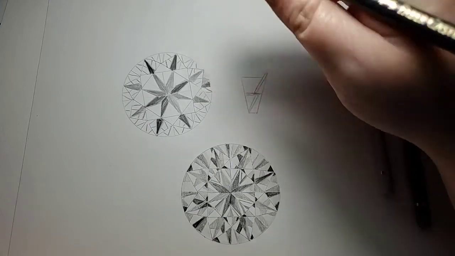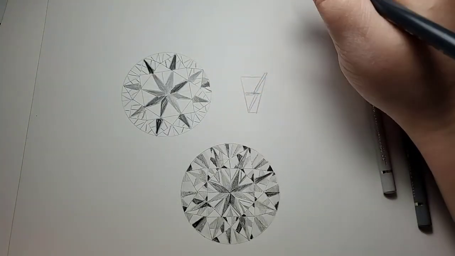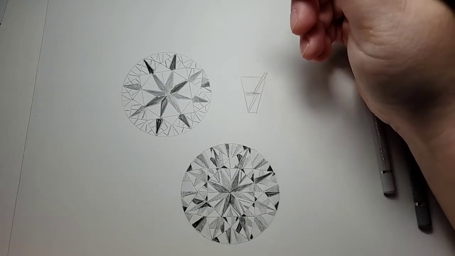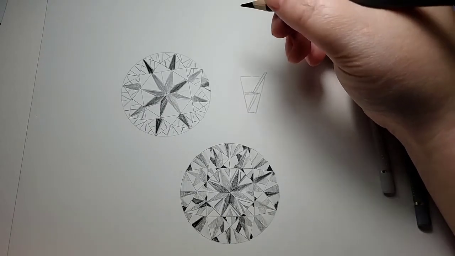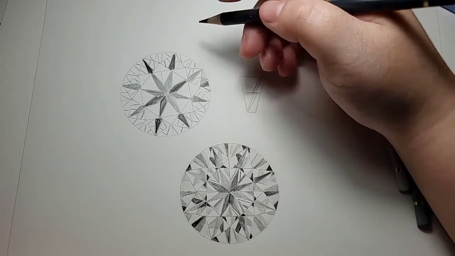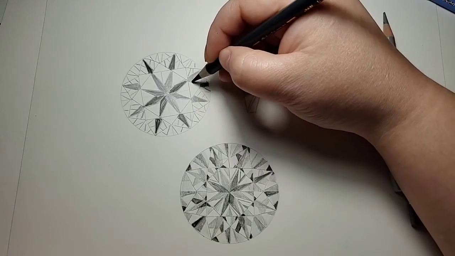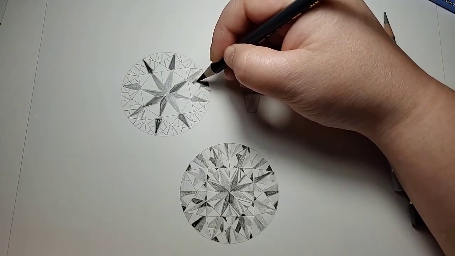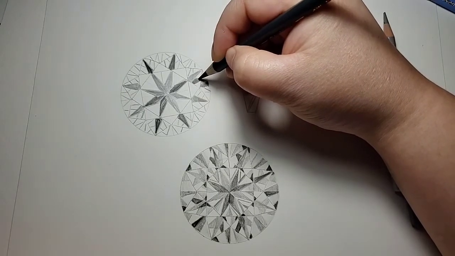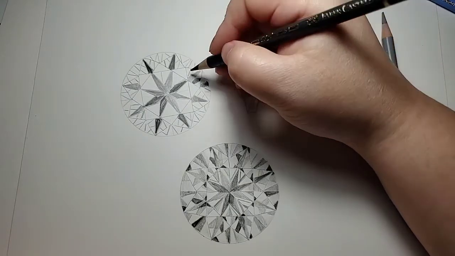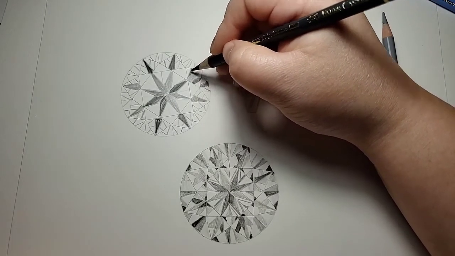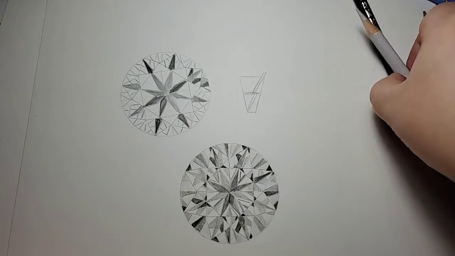So just vary your gradient, your values. So if you have a light and a dark, put them next to each other. If you have a dark, put a light next to it. And they don't have to be hugely, like, for the black, put white next to it. It doesn't have to be super dramatic. You just want enough so that it looks, you know, different. That's all.